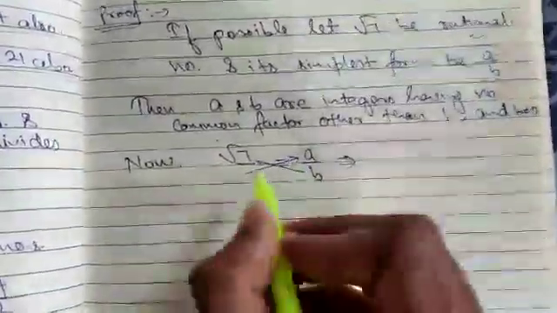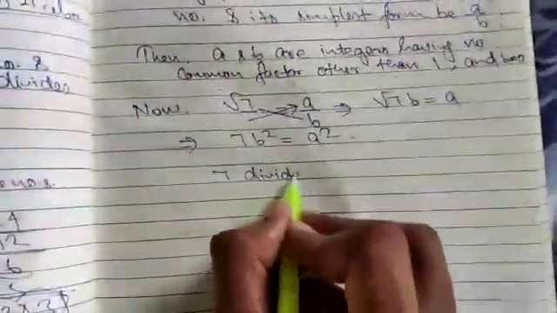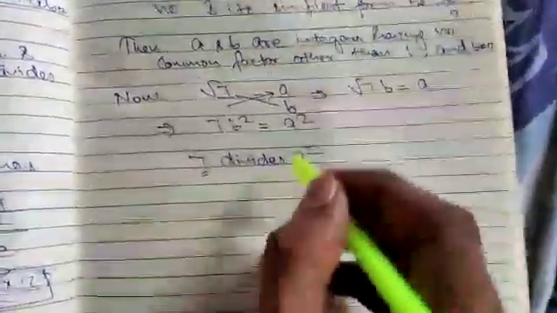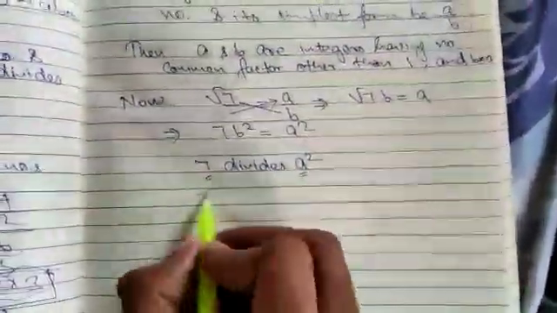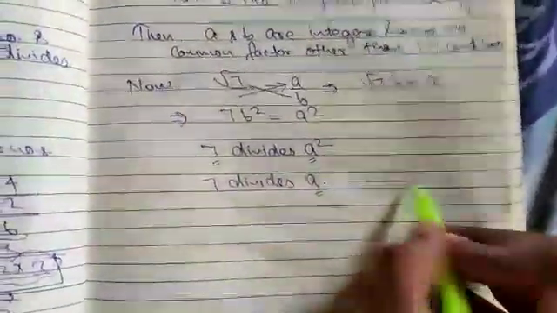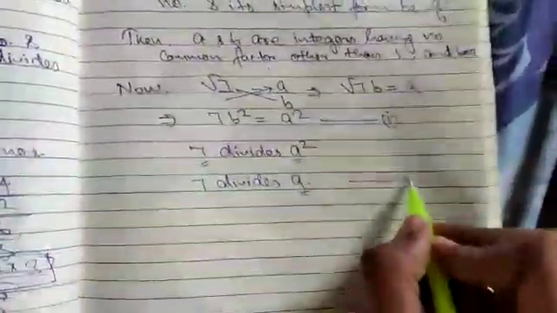After cross multiplication, root 7 b is equal to a. After squaring, 7b square is equal to a square, which means 7 divides a square. And we have learned from an earlier theorem, if a prime number divides any positive number's square, then that prime number divides a also. So let's assume some equations. Equation 1, equation 2.